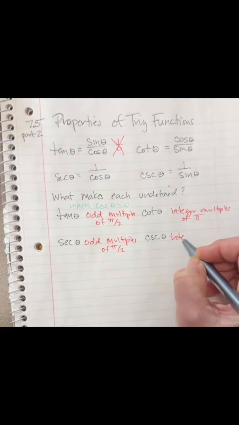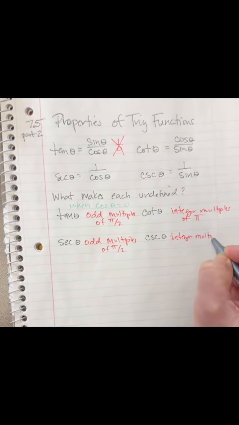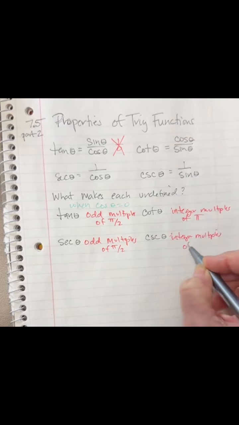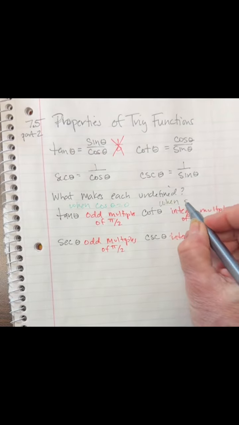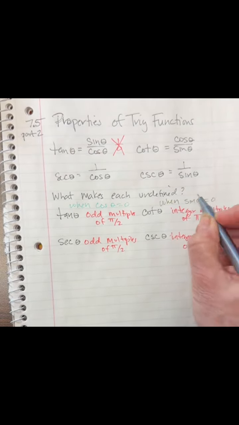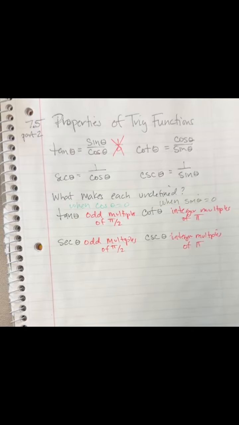Same thing here, integer multiples of pi. So this is when sine theta is 0. And if we don't remember that, we can always look at the unit circle to find it.